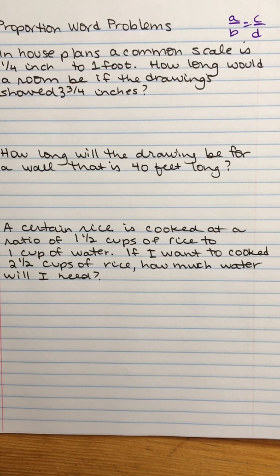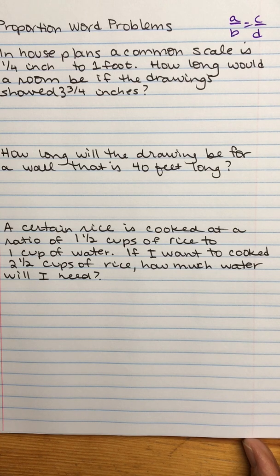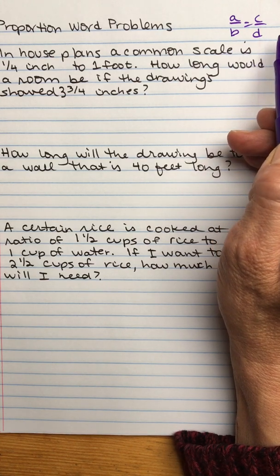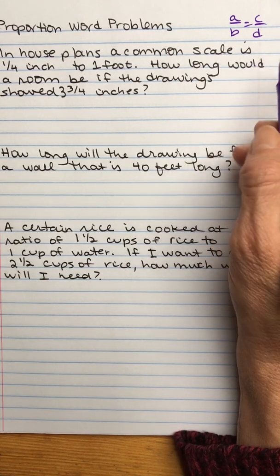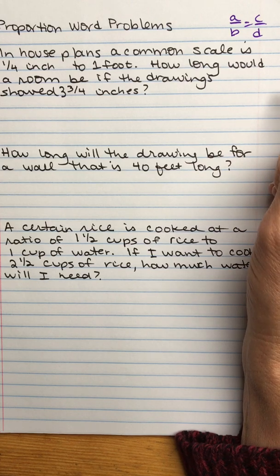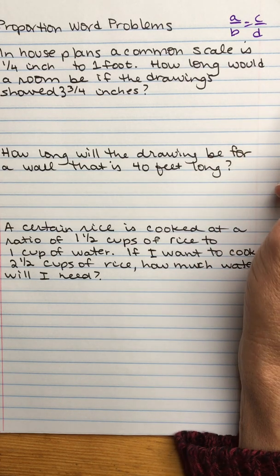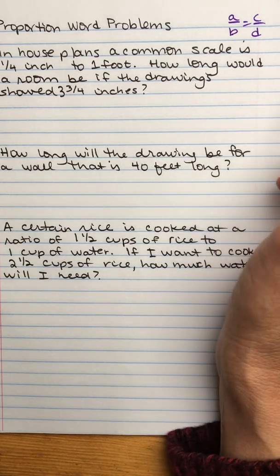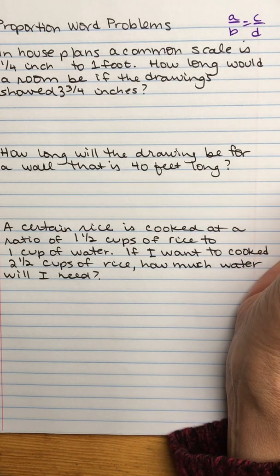So solving proportion word problems isn't too bad as long as you keep your fractions equivalent. We're going to be setting one ratio equal to another ratio, and we want to make sure we always keep the same thing in the numerator and the same thing in the denominator. Now there's more than one correct way to set them up, so if you had something else going on, that's probably fine. We'll just meet at the end.